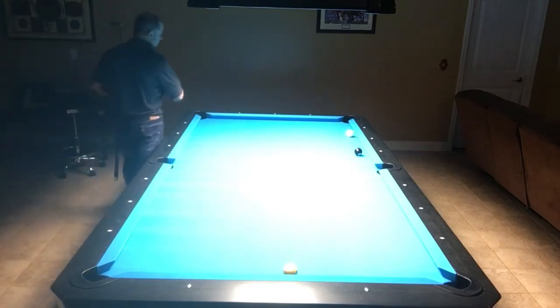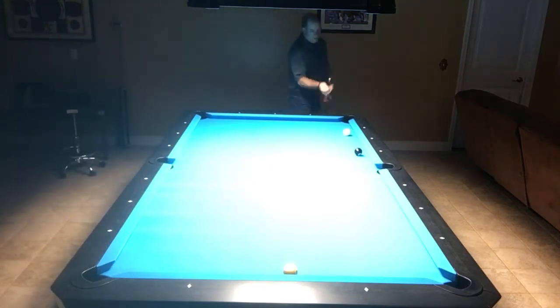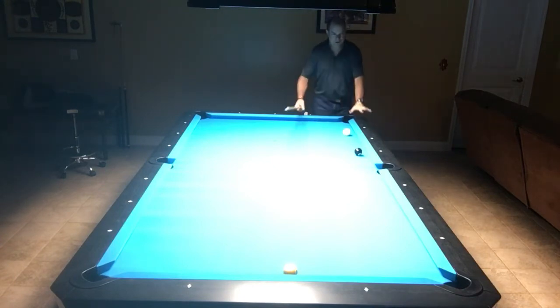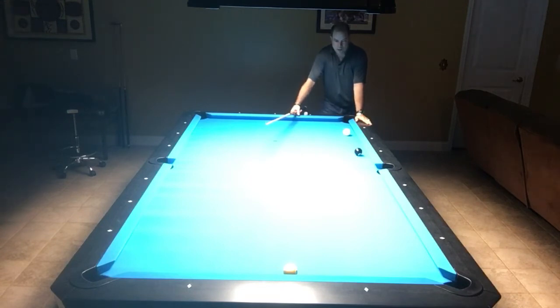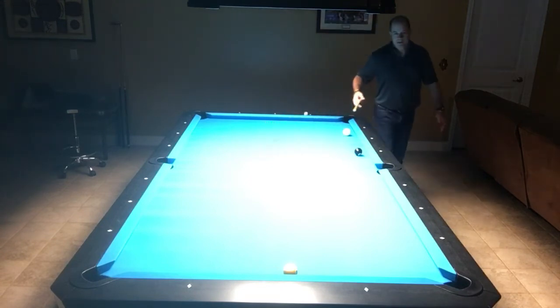Just like that. So now I'm straight in on the 8, and again, make a nice smooth stroke, about a tip and a half above center on the cue ball, and just control your speed.